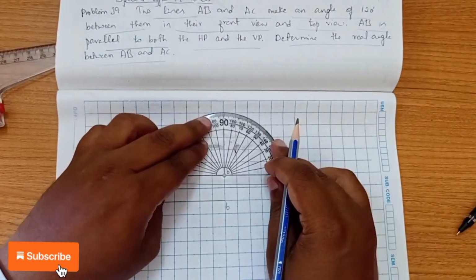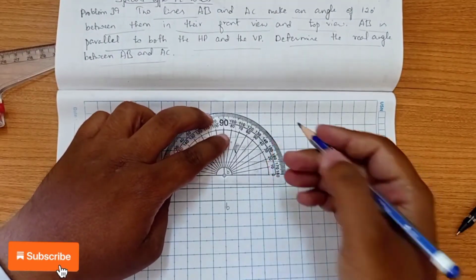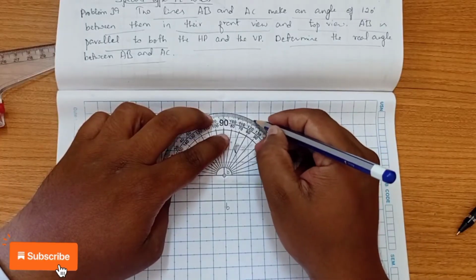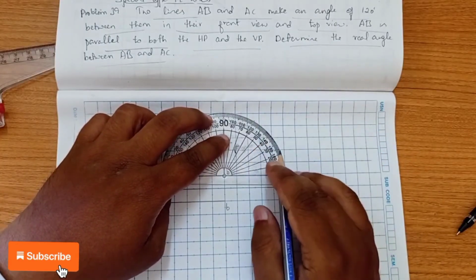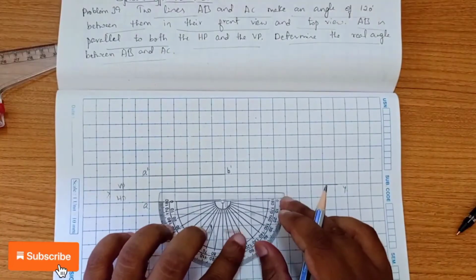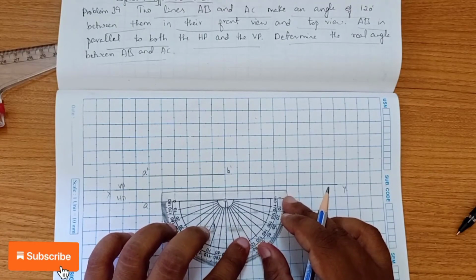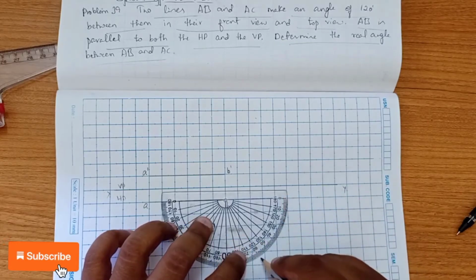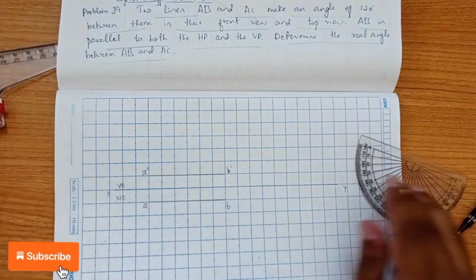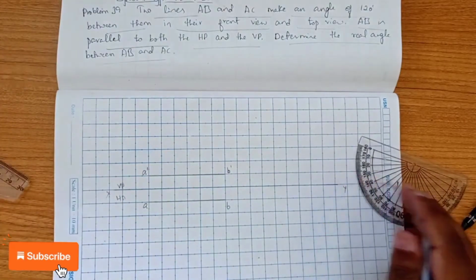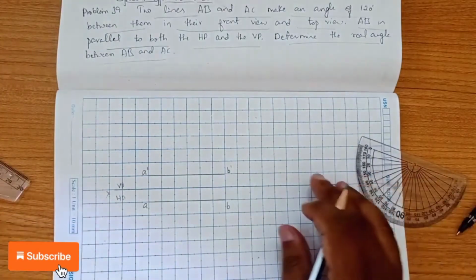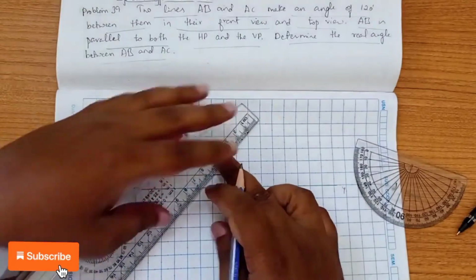So here I take, marking at 120 degrees here, and marking it here also 120 degrees. Okay, so we have marked 120 degrees. Now I'm going to join this line.